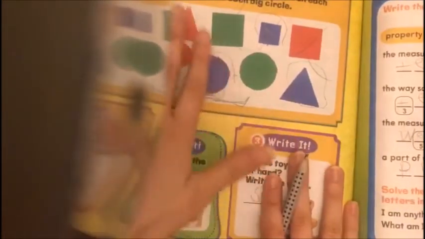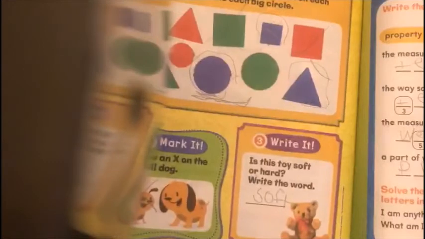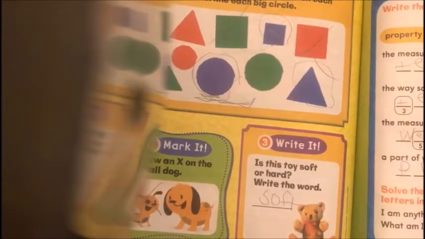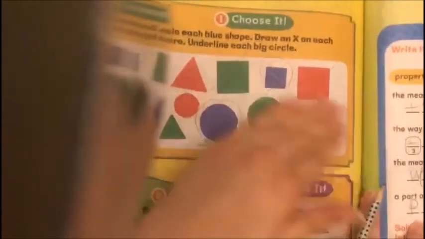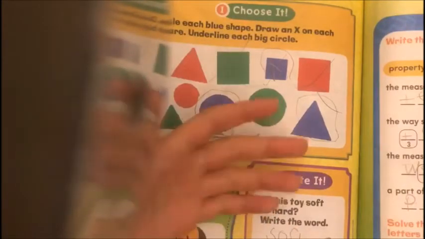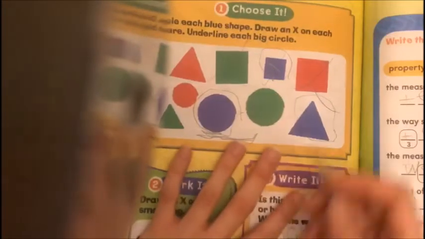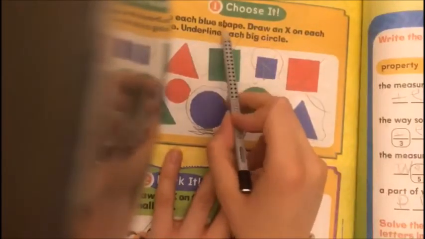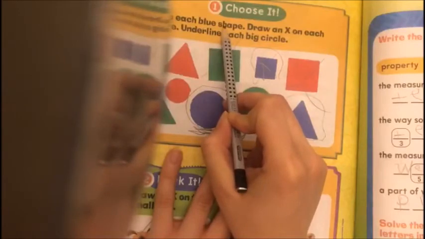Here we have circle each blue shape, draw an X on the square and underline each big circle. Actually, don't look at those answers, I'm not sure of them, okay? We're going to try to solve it together. So they said circle the blue shape.